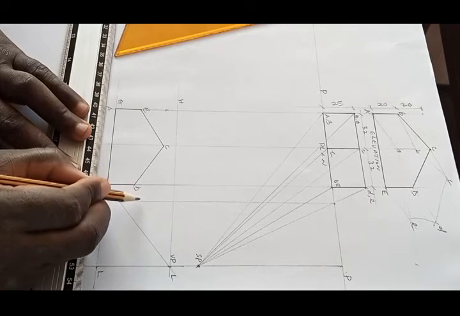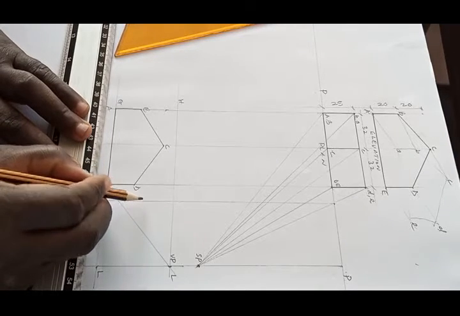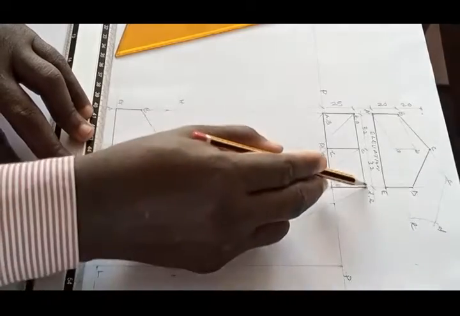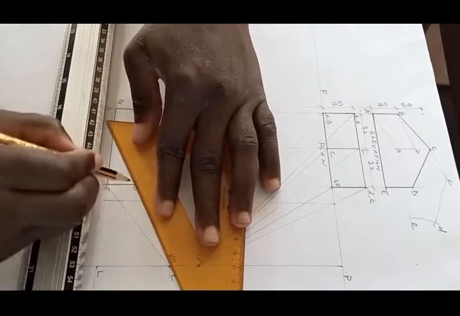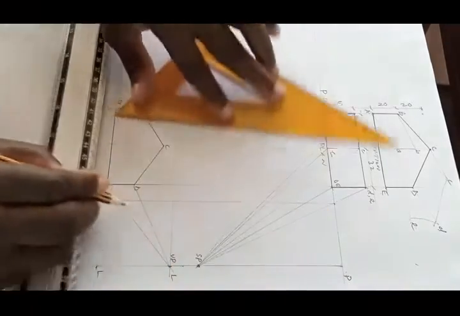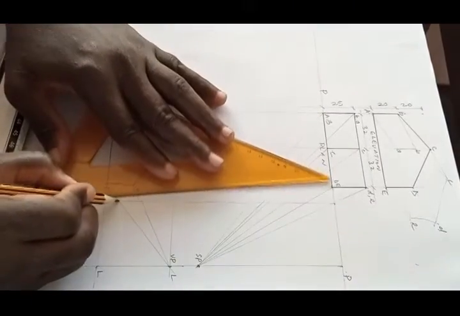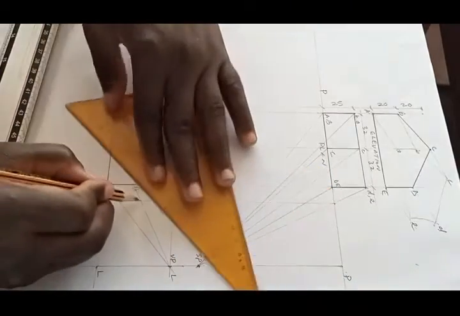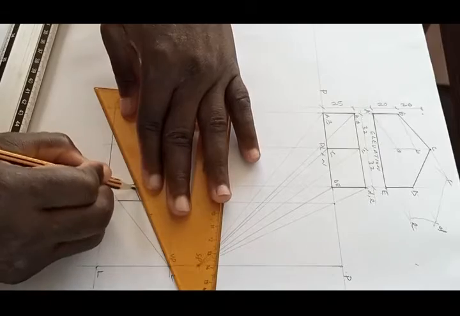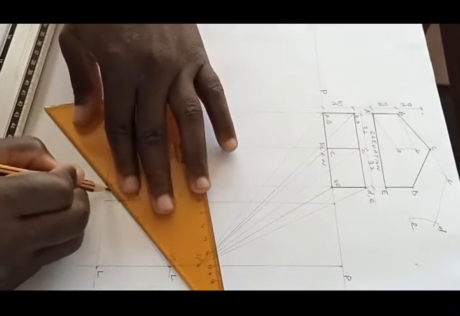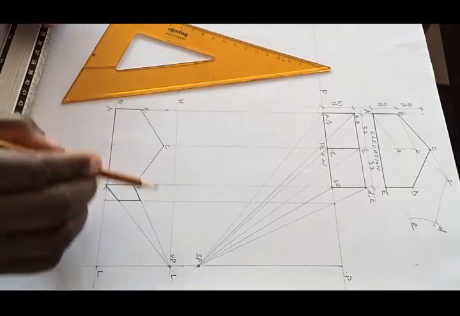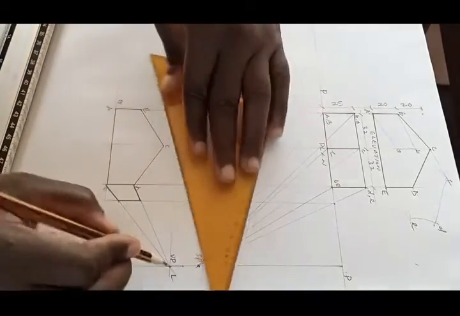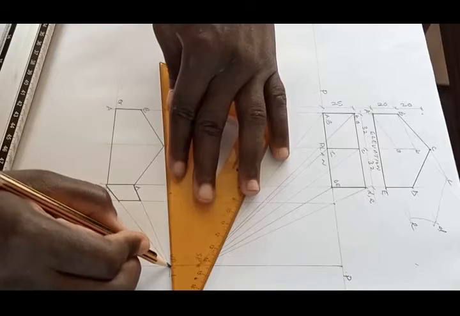Now to know the point where small letter D is also on this point, just take your capital letter D to the vanishing point. So we have the face. You can tick in that one. This, and that. So now the next thing is that let us take our C to the vanishing point and locate our small letter C.